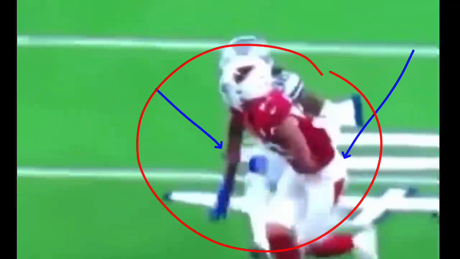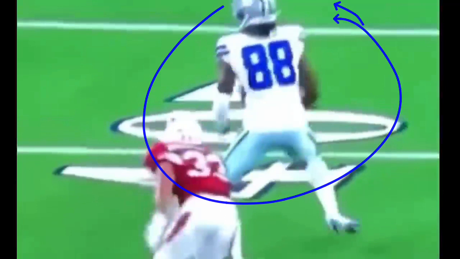You see how he's facing like this. And this is what's going to create me separation. Being violent with my hips, being able to decelerate. So when you're running a curl against zone, same principles apply. 3 phases to every route. You got the stem, which is me selling vertical. You got phase 2, which is the break point, which is me creating energy and dropping on a dime. And then phase 3, because we just sit right there and catch. But it's real important that we focus on decelerating on a stop route and your hips are violent.